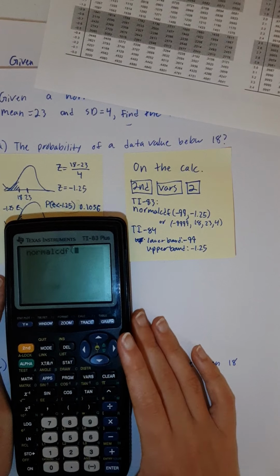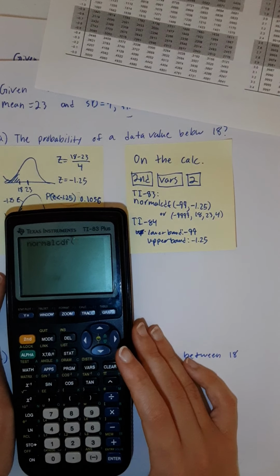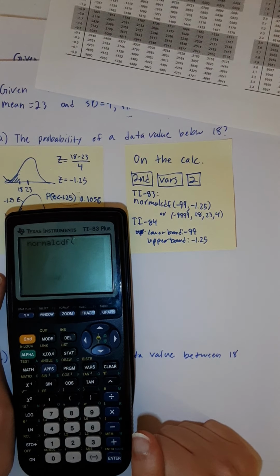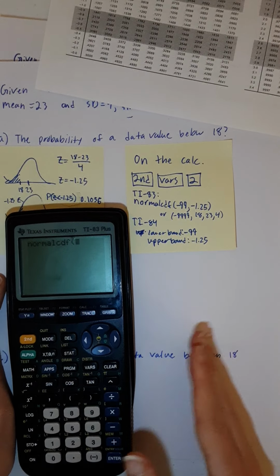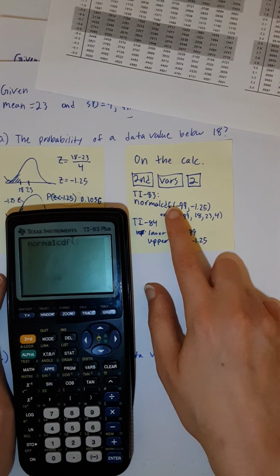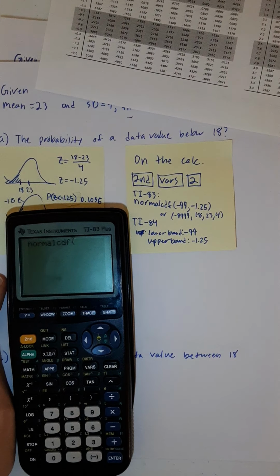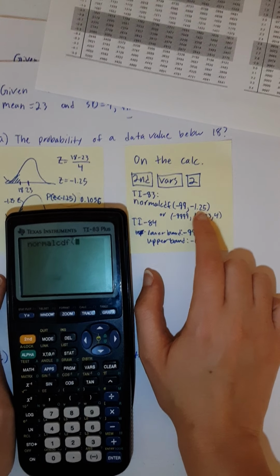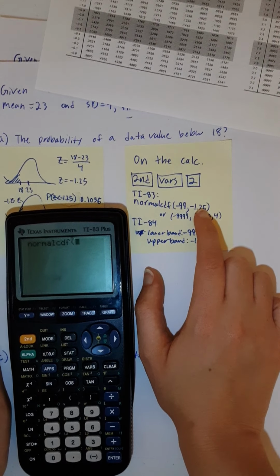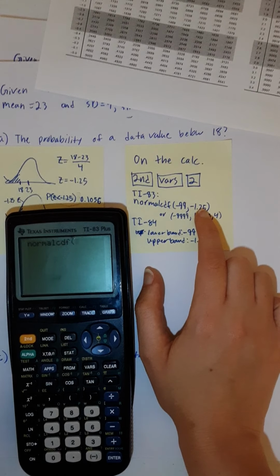If you've already found the z-score, it's pretty easy. Your calculator is going to default to the z-score, and that means that it's going to default to assuming that you have a mean of 0 and a standard deviation of 1. So if I've already found that, I can just plug in my negative 1.25 as my upper bound. You're going to enter your data in your calculator as an upper bound and a lower bound.